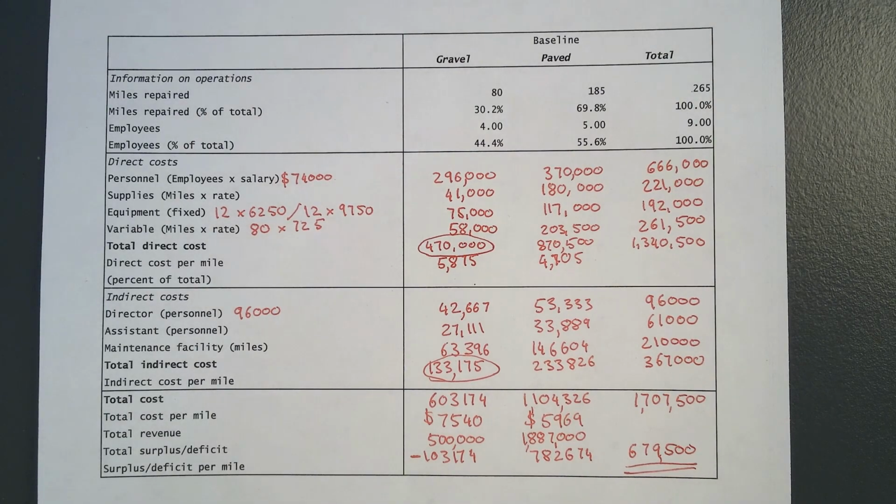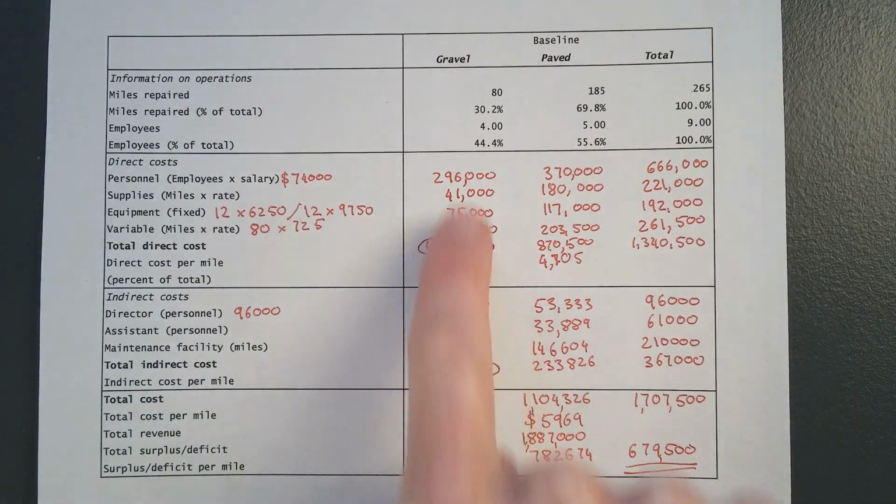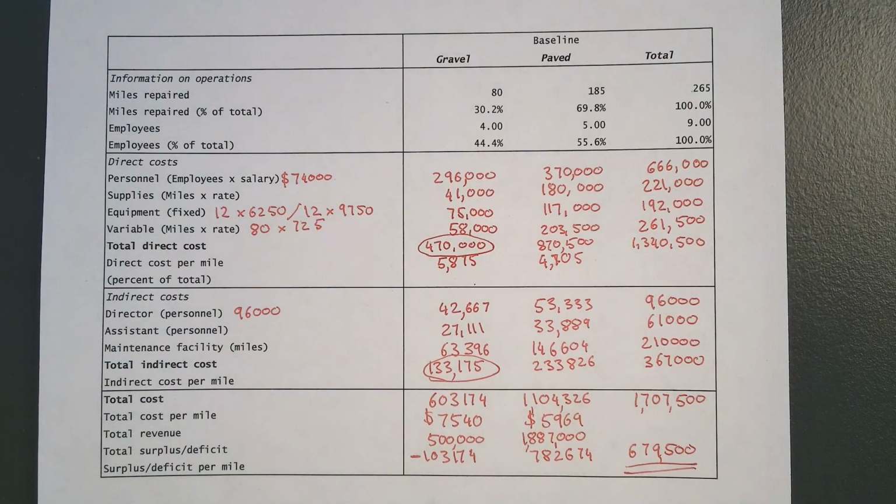So here, this is an example of how you can use cost accounting and cost analysis to look at how much it costs you to maintain the roads in this county.